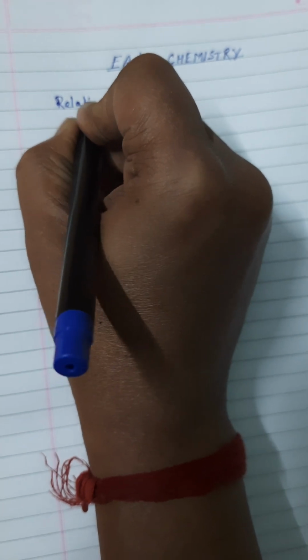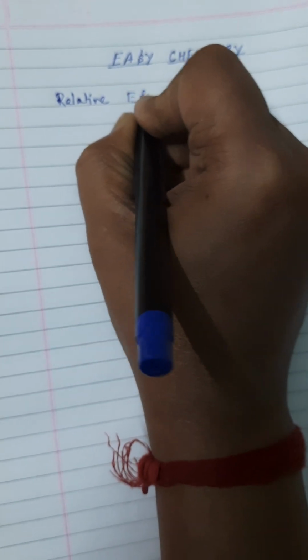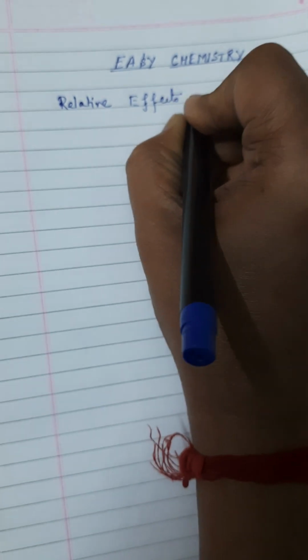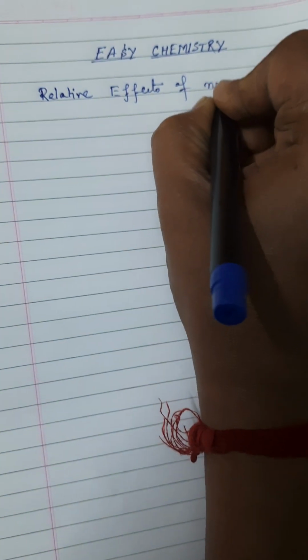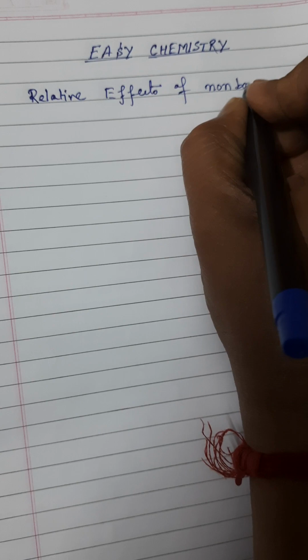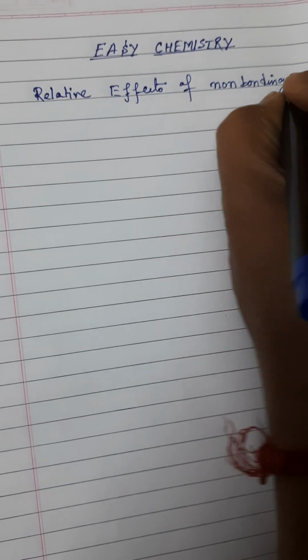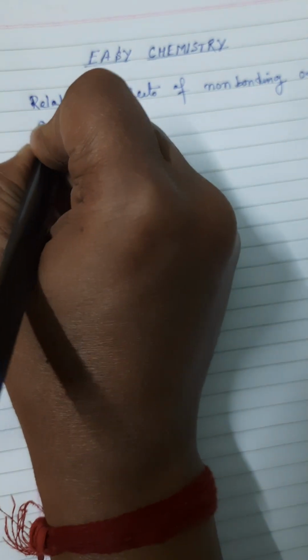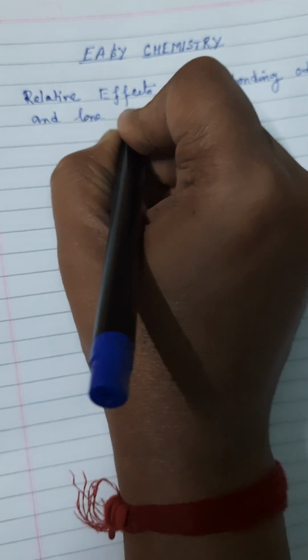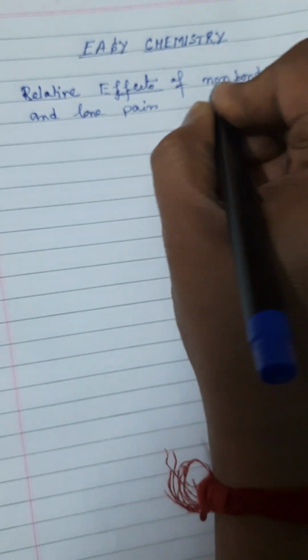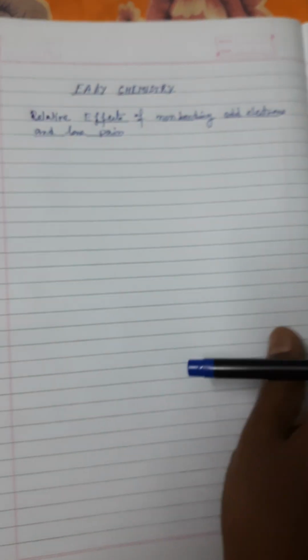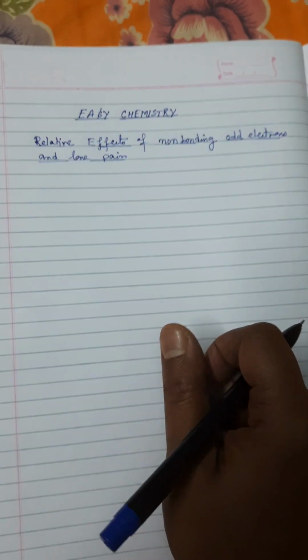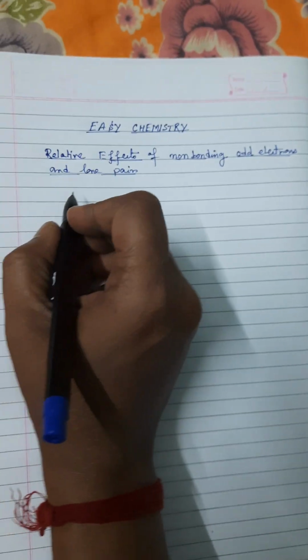Relative effects of non-bonding odd electrons and lone pair. This is our topic of discussion in today's class, and it has been seen many times that such kinds of questions are being asked.